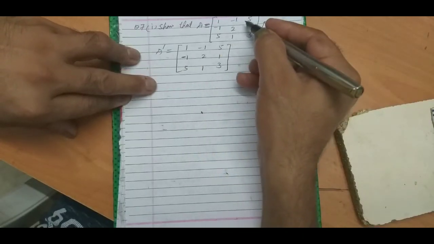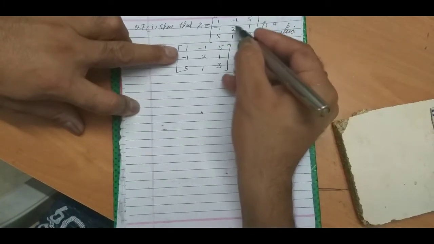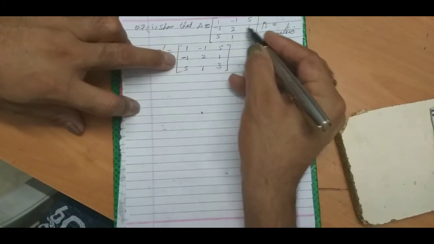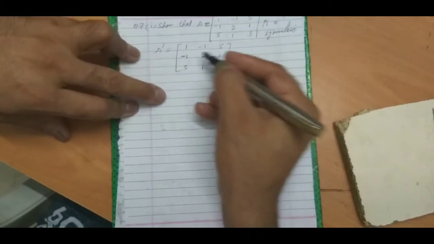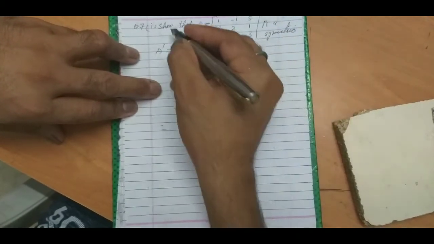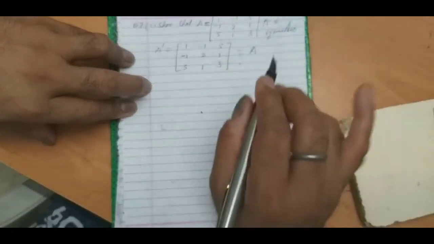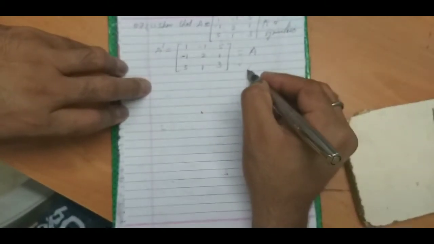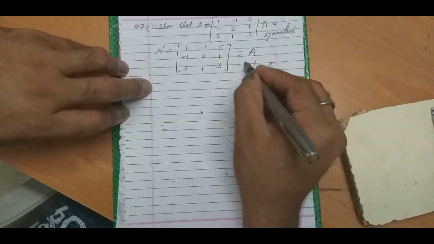Let us compare with the old one. 1 minus 1 5, minus 1 2 1, 5 1 3. Then that means there is no change. It is itself the matrix A. So hence showed, that means proved. Matrix A dash is equal to A itself.